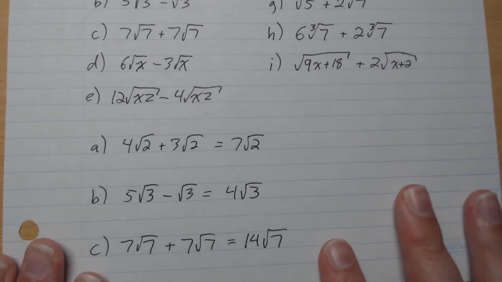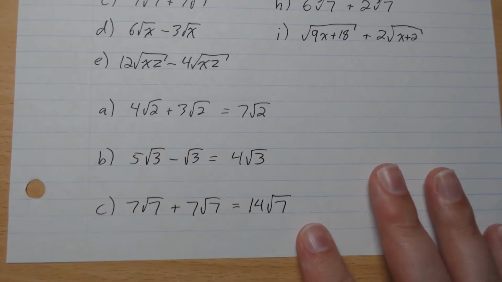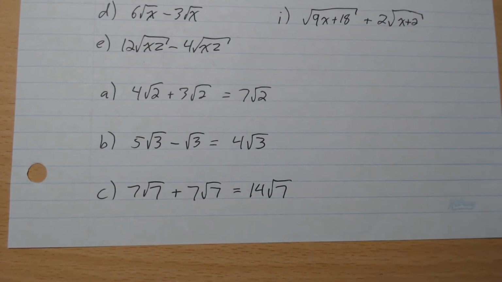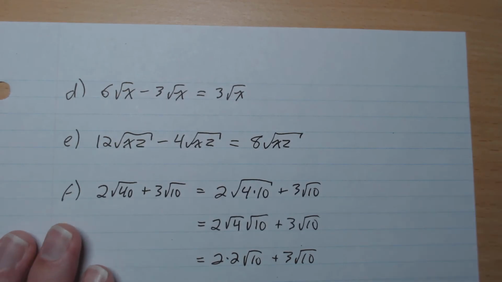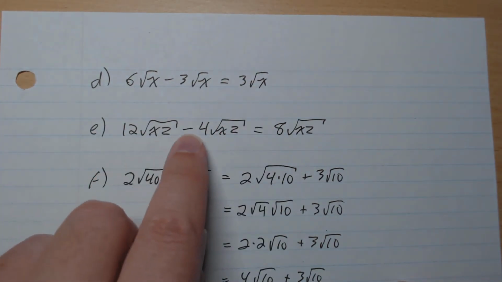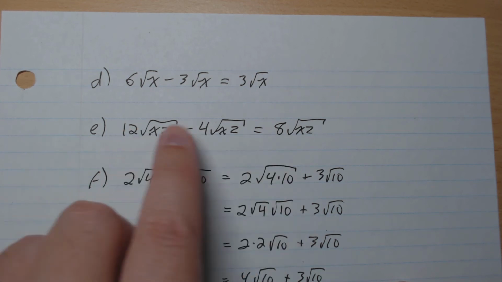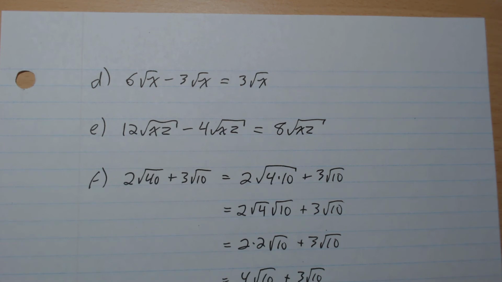Okay, we're back. 4 plus 3, 7. 5 minus 1, 4. 7 plus 7, 14. 6 minus 3, 3. 12 minus 4, 8, right? Root xz, root xz, so they're like radicals.